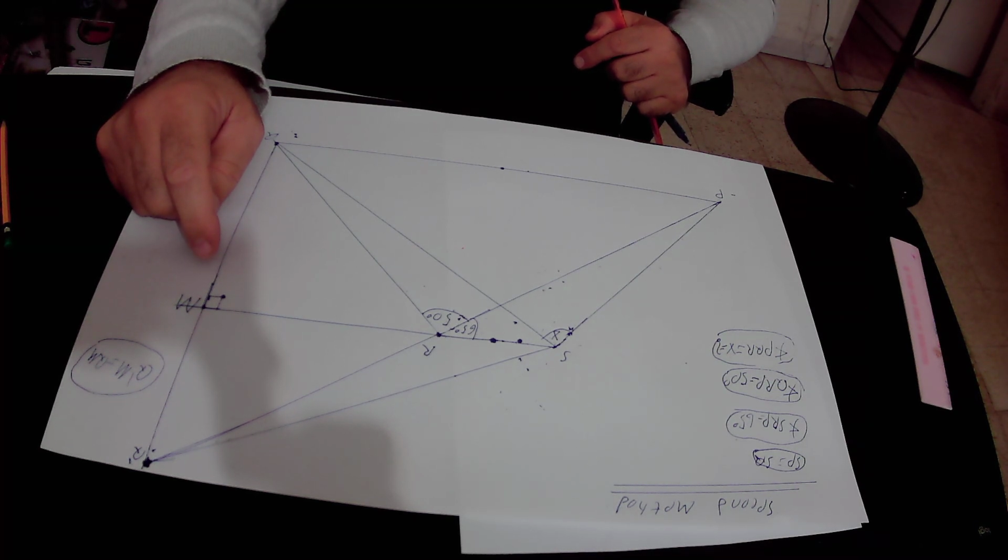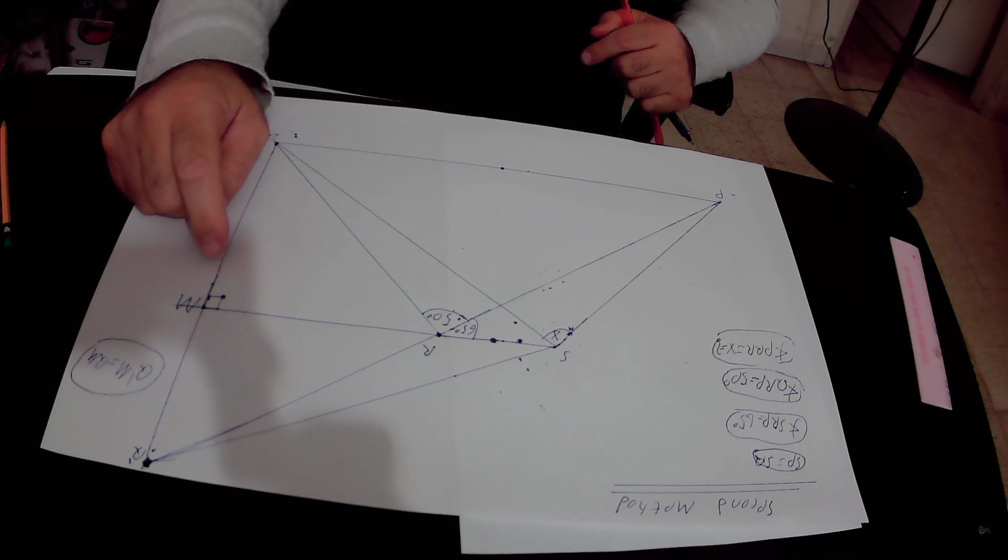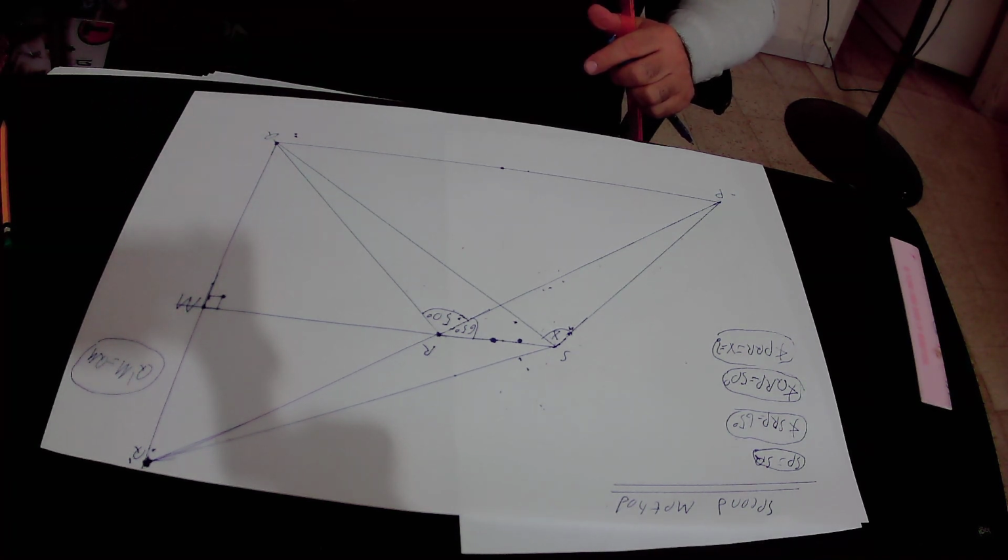And we know that the sum of the angles on one side of a straight line according to rule number 1 that I mentioned in the first method is equal to 180 degrees.